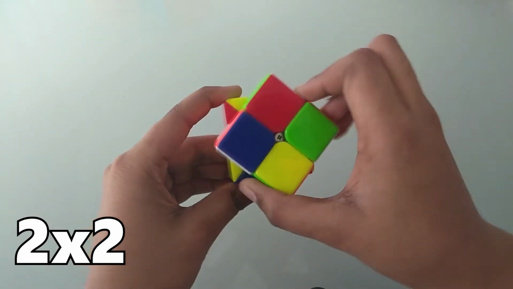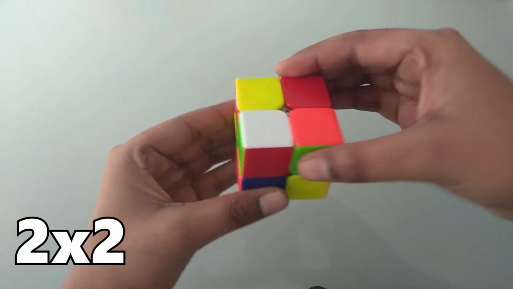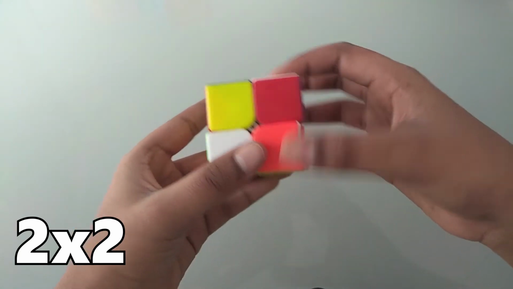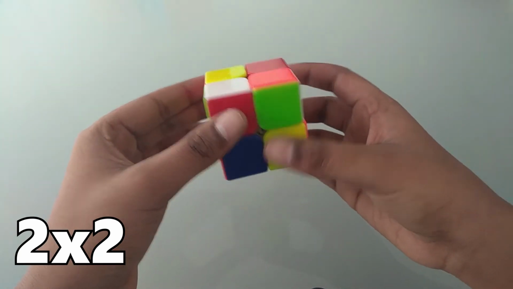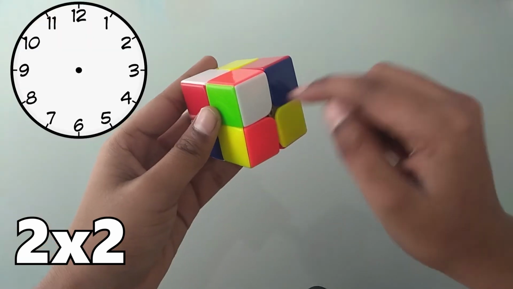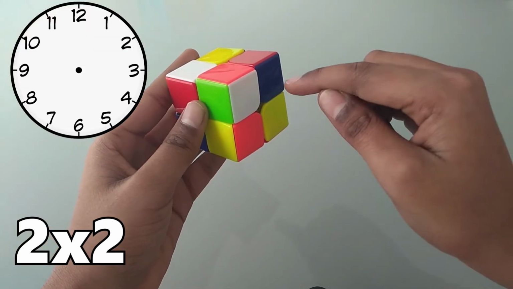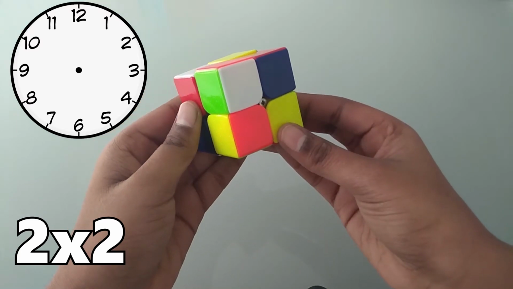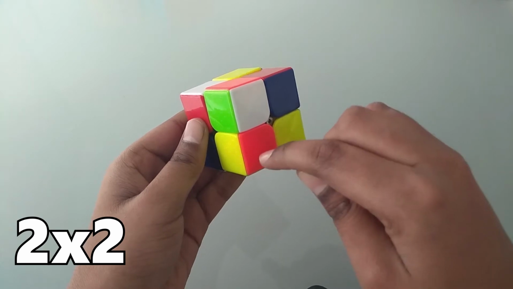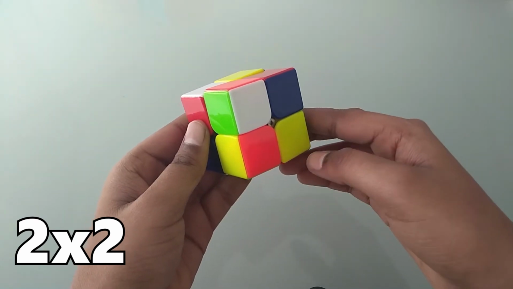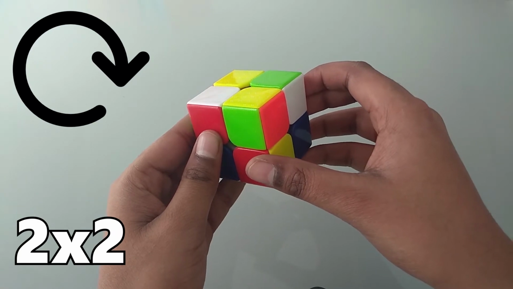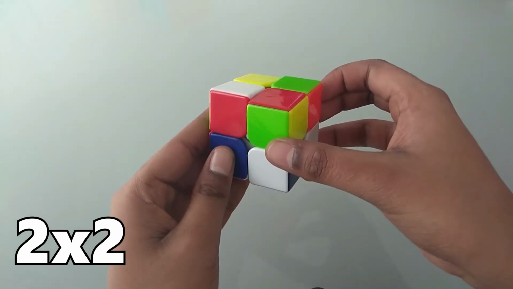F is the front layer, U is the upper layer, R is the right layer, B is the back layer, D is the down layer, and L is the left layer. You want to imagine the moves as a clock on its respective face. For example, with the right layer, if you get this move, you want to imagine a clock on the right face. If there is an R without an apostrophe next to it, you know that the move is the right layer clockwise. So as I said, imagine a clock on the face and move it clockwise.